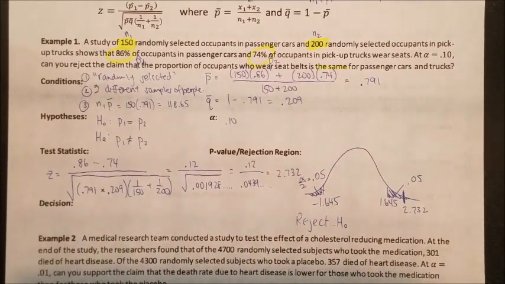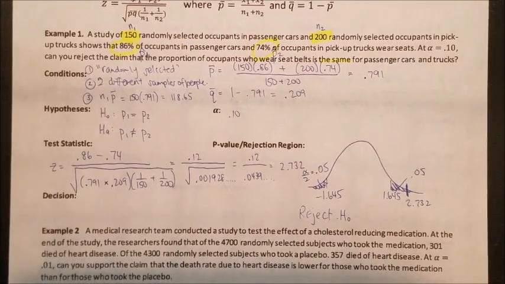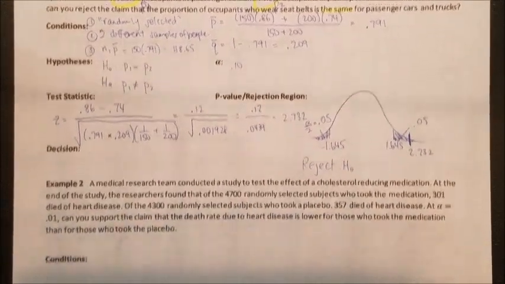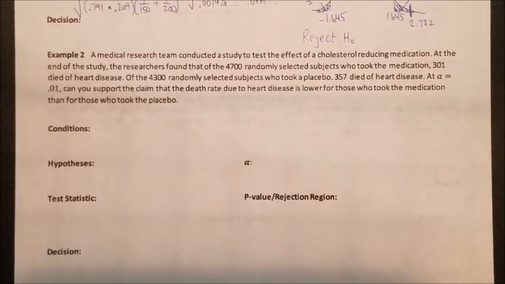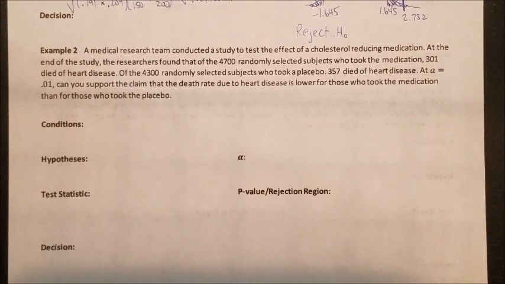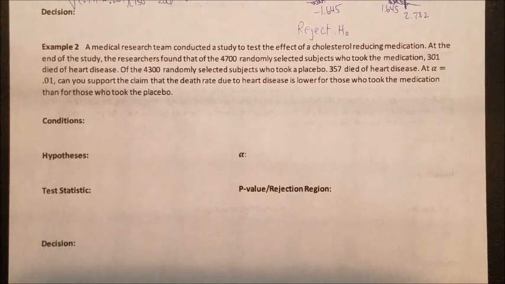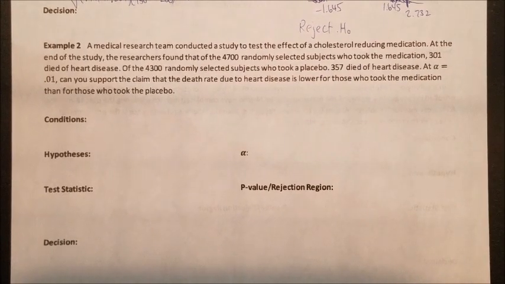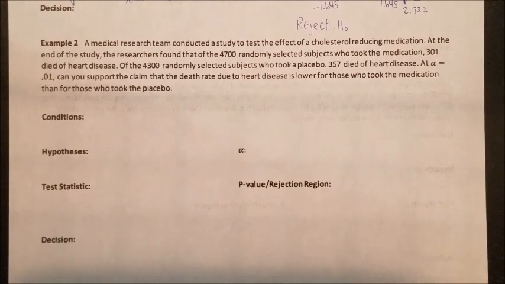Cool. Okay. I want to do one more example where the setup is slightly different. So in the second example, a medical research team conducted a test to test the effect of cholesterol-reducing medication. At the end of the study, the researchers found that of 4,700 randomly selected subjects who took the medication, 301 died of heart disease. Okay, so here we come across numbers that are important.